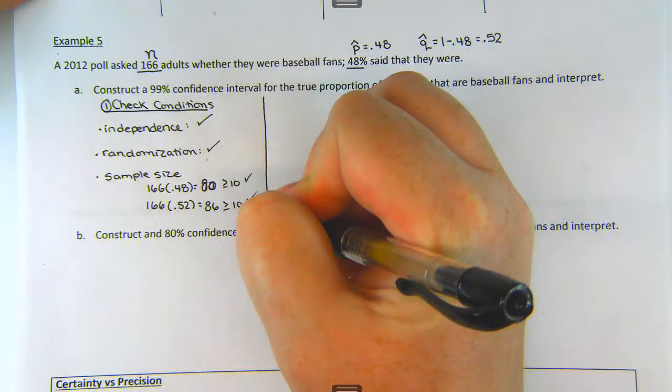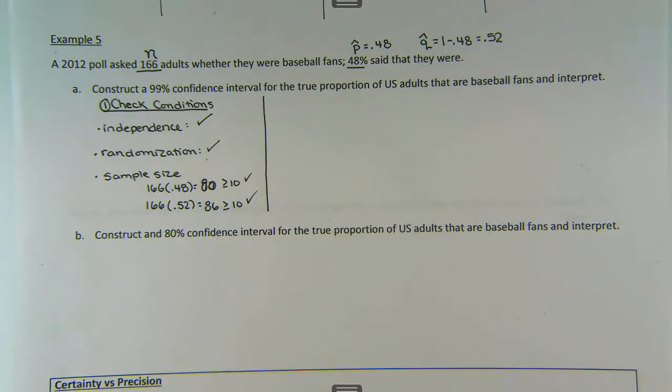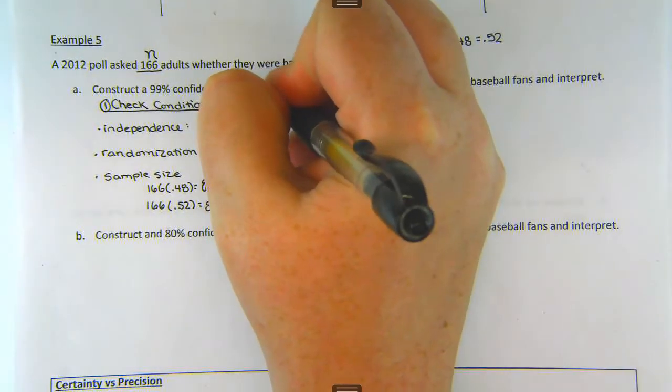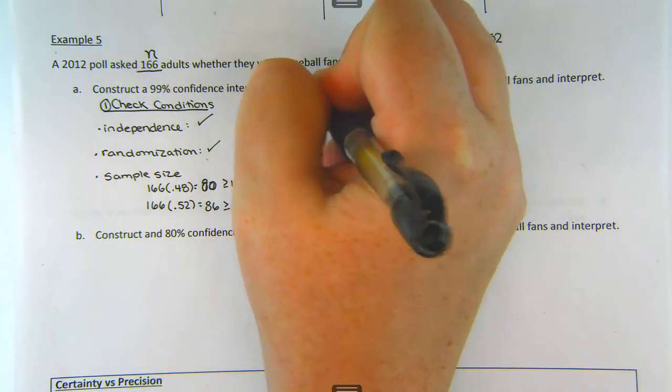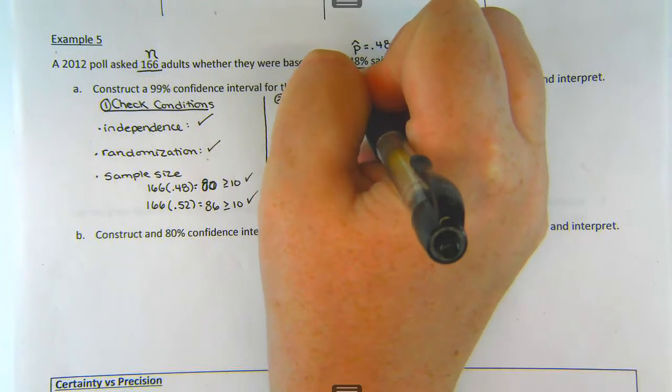So we have to go through that because if we fail any of those three conditions, we can't move forward because we have to use the bell-shaped curve for this. Our next step is to construct the interval. So this is where we actually use our formula.